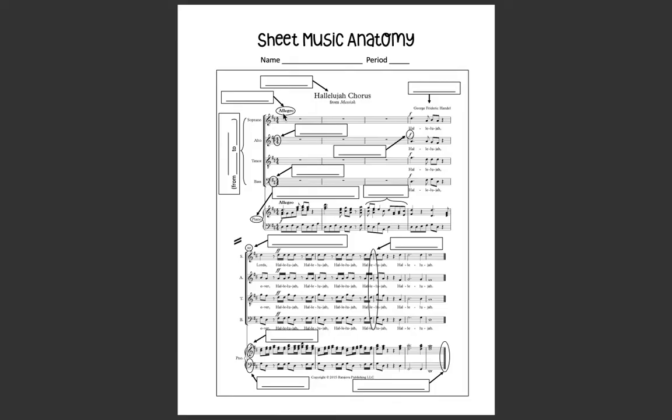But sometimes we can make the speed be really slow. We would maybe call that largo. And we could have like 1, 2, 3, 4, 1, 2, 3, 4. Or we could have something that's more medium. We would call that moderato. 1, 2, 3, 4. 1, 2, 3, 4.